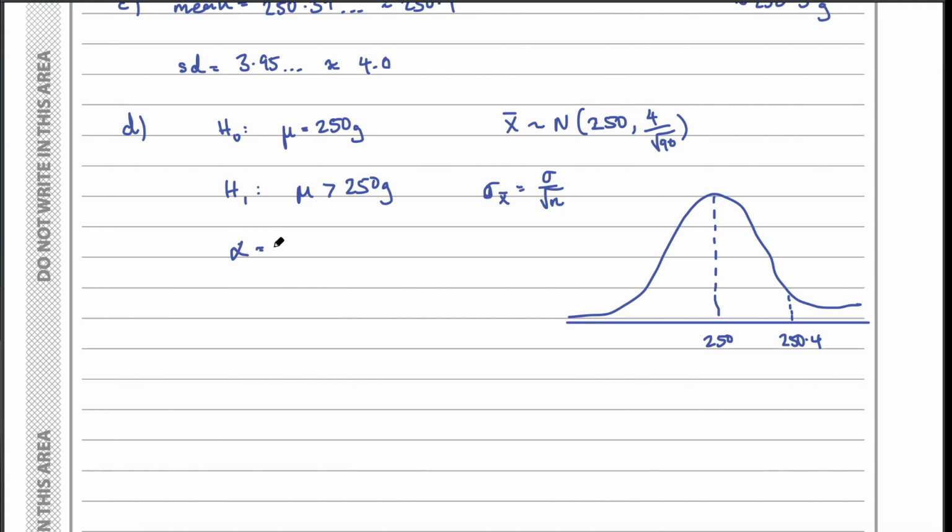So alpha equals 0.05. So what we're actually looking at when we're using this normal distribution is the area above this result here. So what's the probability of getting results above this? So what's this probability in here? And we need that to be lower than 0.05 to reject this null hypothesis. Okay, so we can find that using a range of methods. I generally use the normal cumulative distribution function on my calculator.